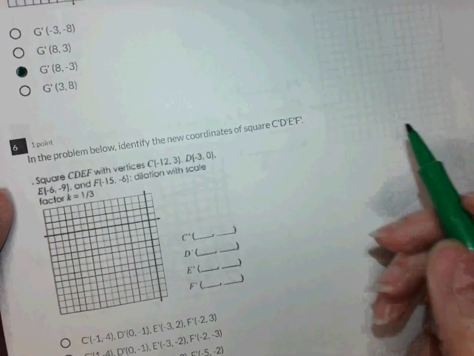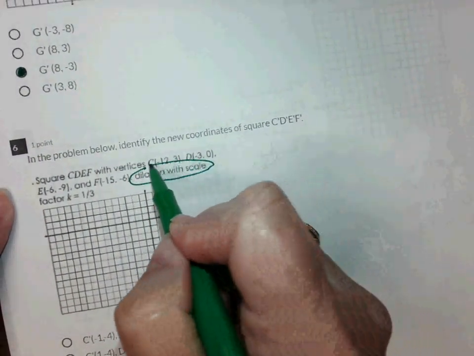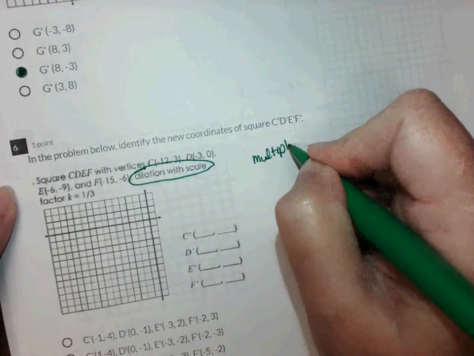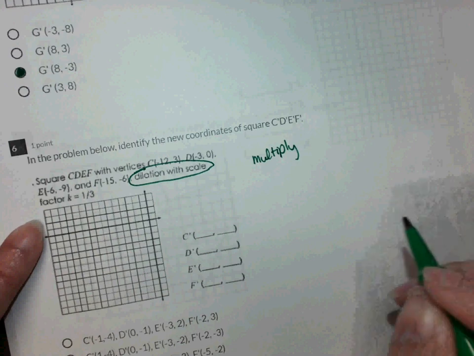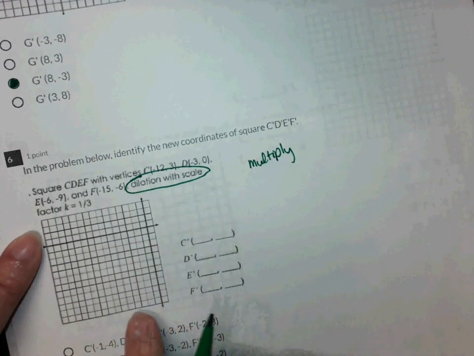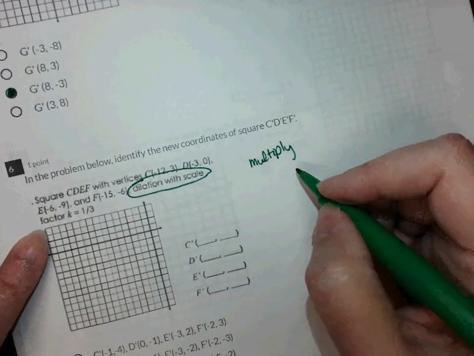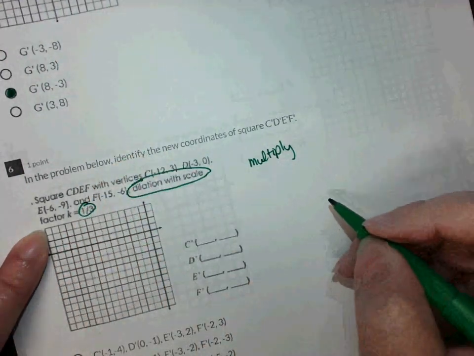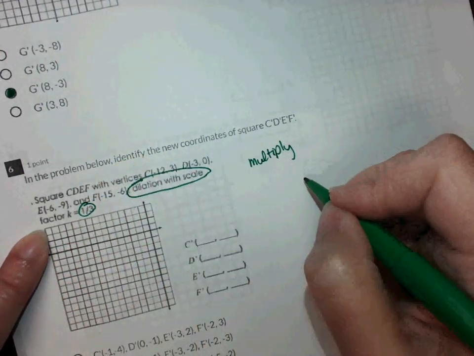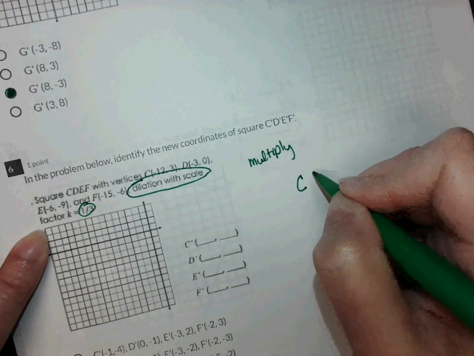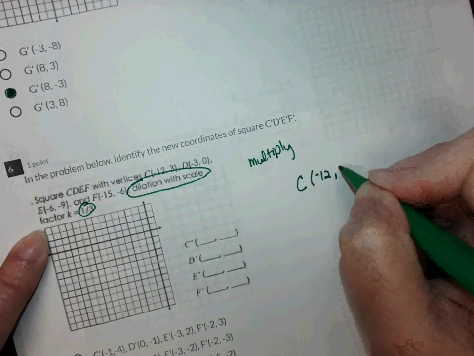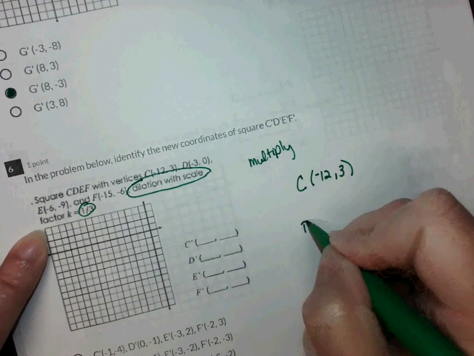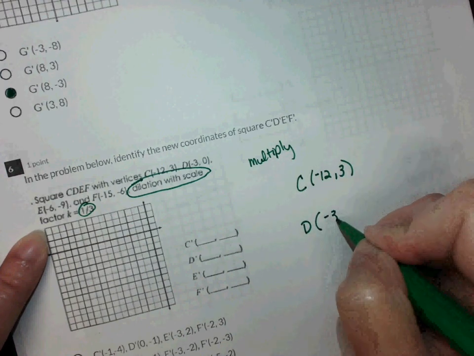All right, number 6, we've got a dilation. If it's a dilation, I know that I'm going to multiply. All right, we are going to do all of the coordinates. So my scale factor is 1/3. So I'm going to do C is at -12, 3. D is at -3, 0.